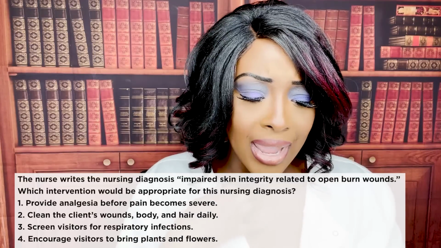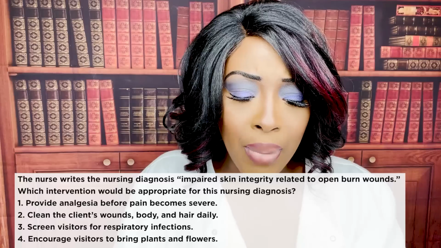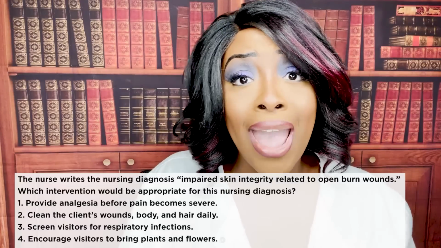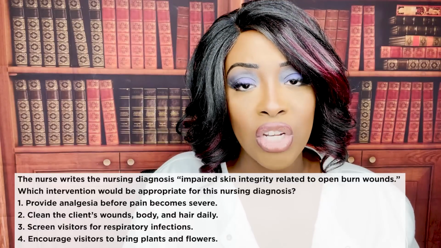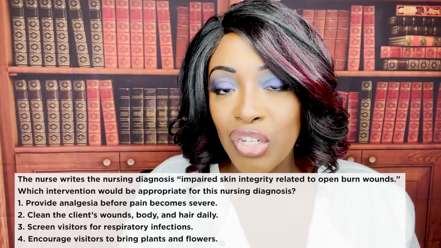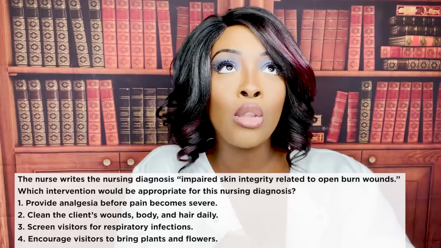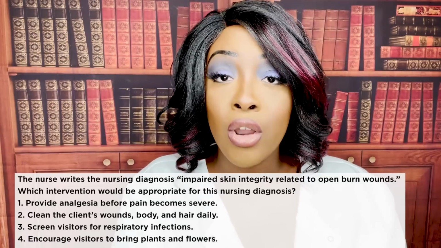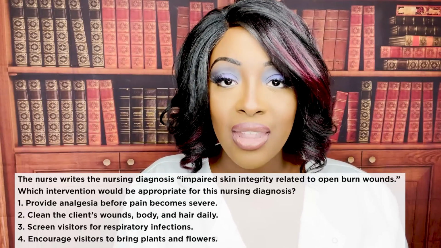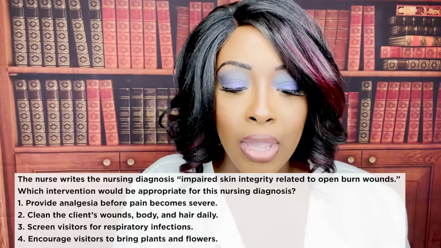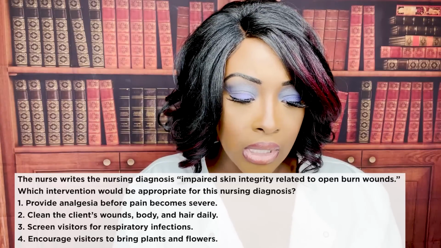So number 2 is our answer. We're going to cleanse the wounds, the body, and the hair daily. Why? We want to decrease the number of pathogens to decrease the risk of that patient getting an infection. Guys, it's always easier, it's always better to prevent infection than to treat infection, okay? Let's look at our wrong answer choices.